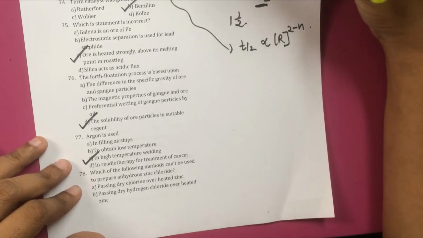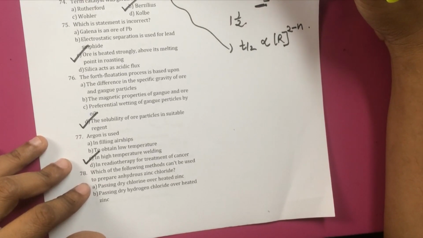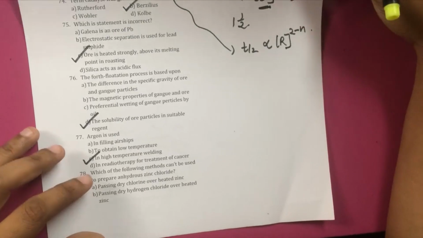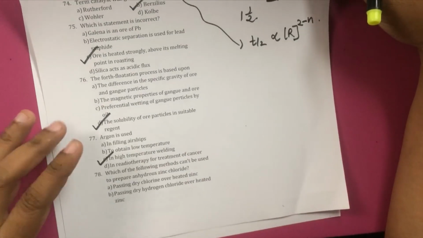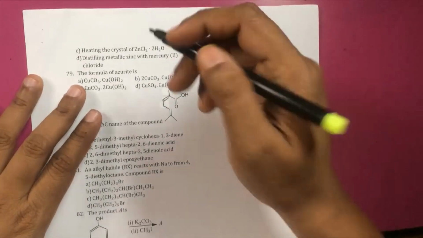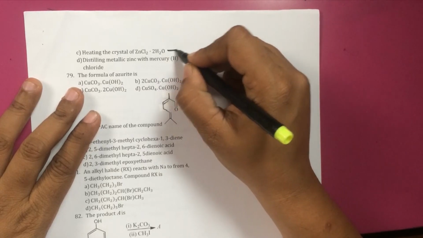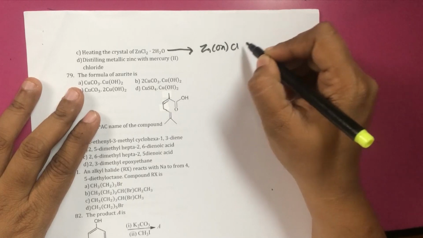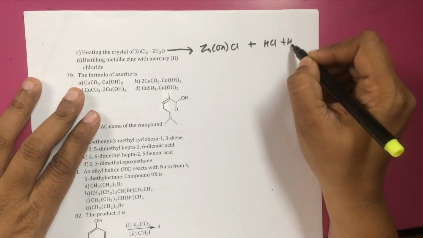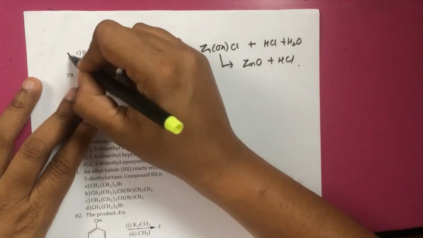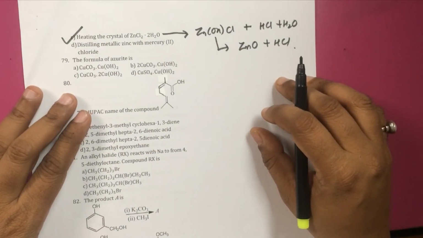Question number 78. Which of the following methods can be used to prepare anhydrous zinc chloride? Passing dry chlorine over zinc gives the formation of zinc chloride. Passing dry hydrogen chloride over heated zinc will give you formation of zinc chloride with the liberation of hydrogen gas. Option C, heating crystals of ZnCl2 with 2H2O. This will not give us anhydrous ZnCl2 because this forms the zinc hydroxychloride complex plus HCl plus water, which further gives the formation of zinc oxide and HCl. Therefore, option C.